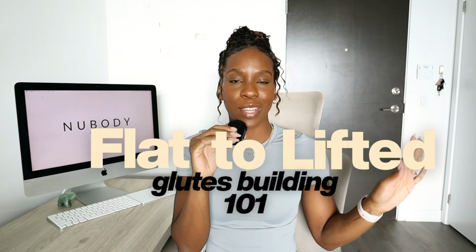Ever feel like you're doing all the glute exercises online, but you still don't know which part of your glutes you're actually targeting? You don't know which exercise you specifically should be doing so that you can get your glutes to look the way you want it to look. And this is exactly why I'm creating this series, From Flat to Lifted, Glutes Building 101.